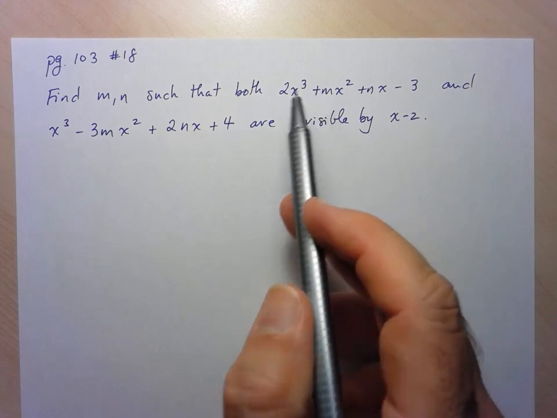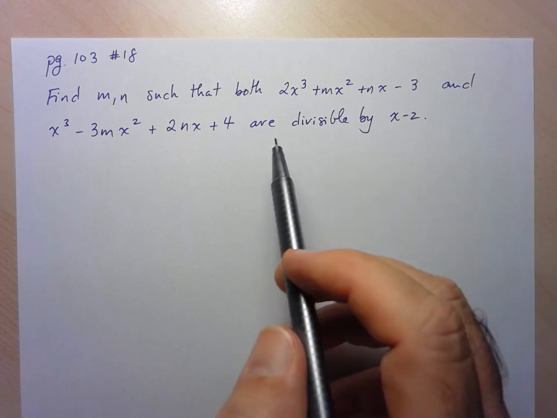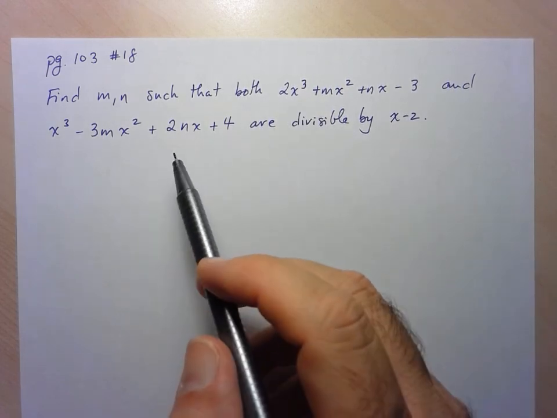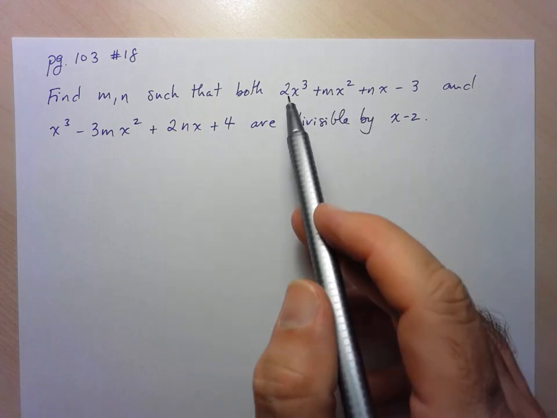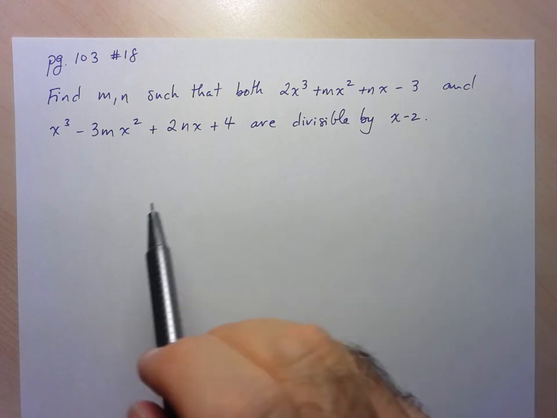Okay, so let's take a look at what they tell us. They tell us that both of these polynomials are divisible by x minus 2. That means x minus 2 is a factor of both of these polynomials. That means if I were to divide this polynomial by x minus 2, the remainder would be 0. Same thing for this one here.